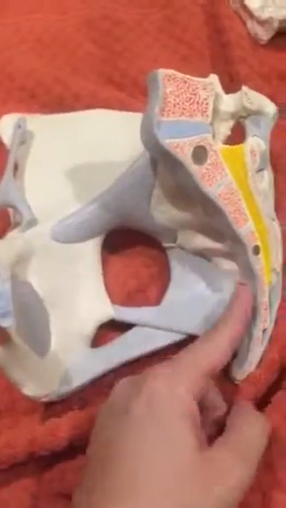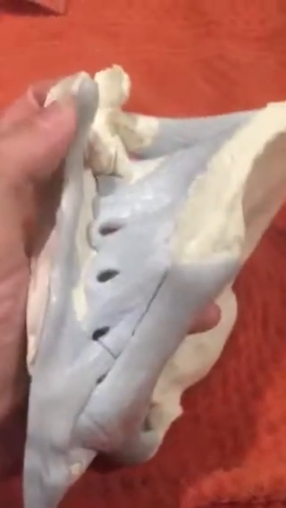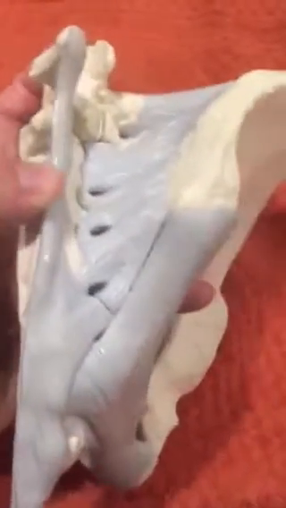inguinal. Now, for your later practical, you're going to have the anterior longitudinal and the posterior longitudinal in here, interspinous and supraspinous ligaments, but we're not covering those on this practical. For this practical, you only need to know iliolumbar, posterior sacroiliac, anterior sacroiliac.